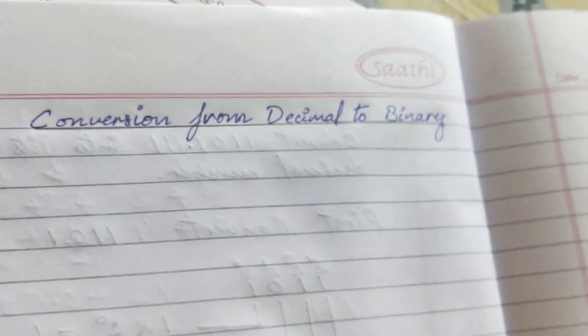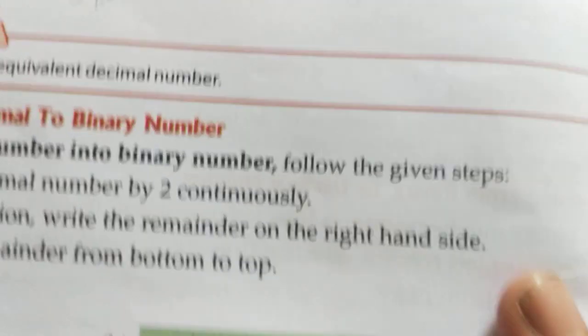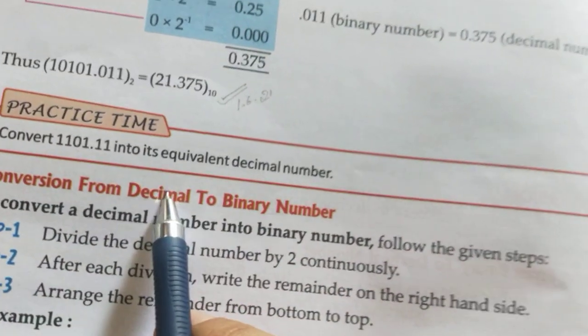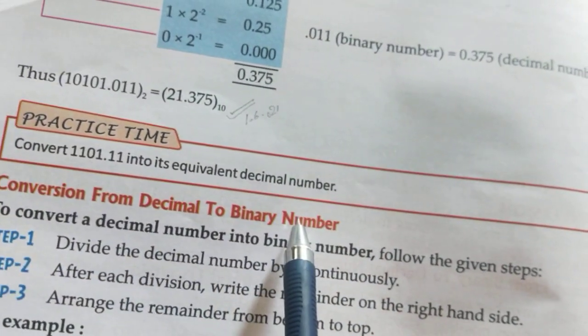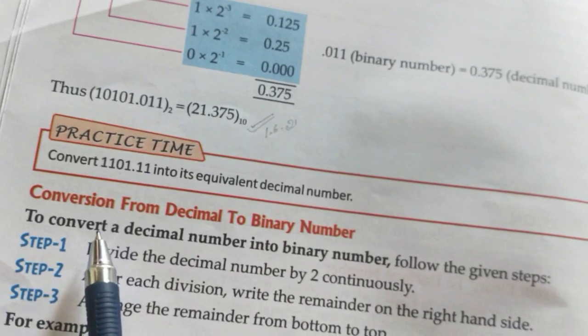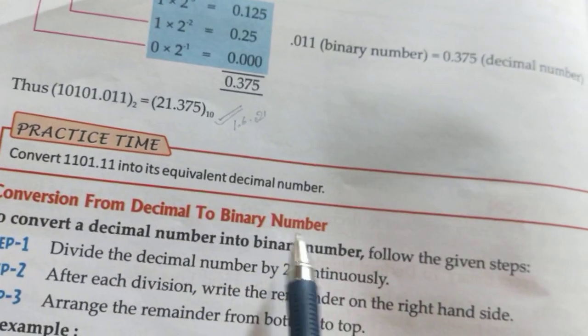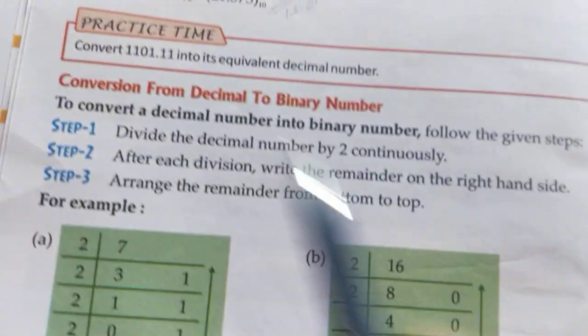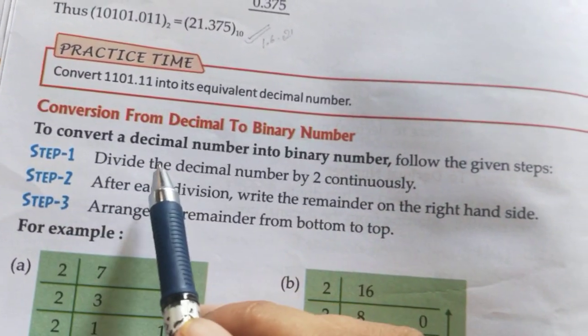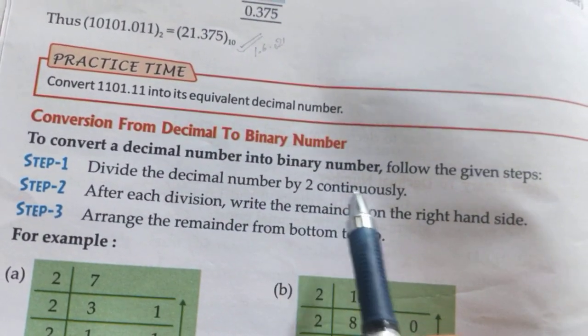Now the next type of conversion they are asking in your book is to convert a decimal number to a binary number. They have written, to convert a decimal number into a binary number, follow the given steps. The first one is to divide the decimal number by 2 continuously.